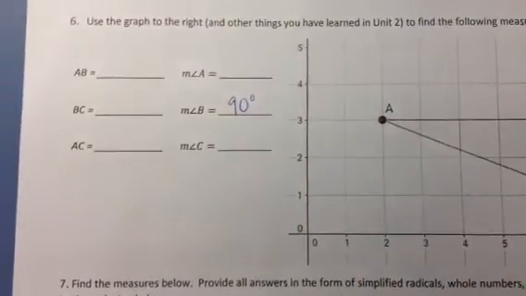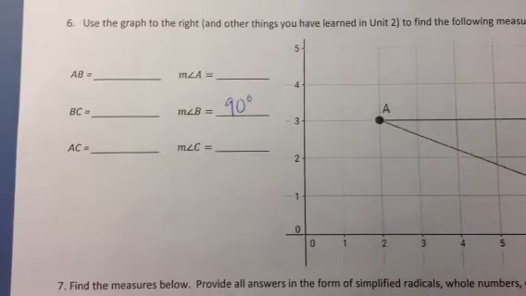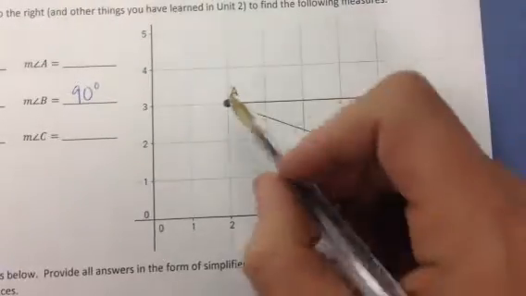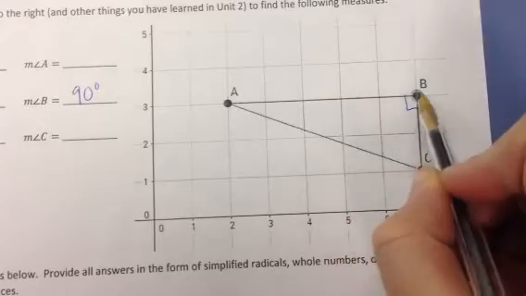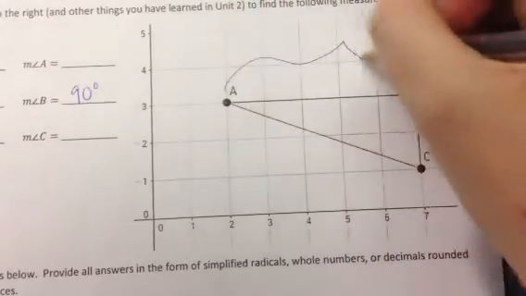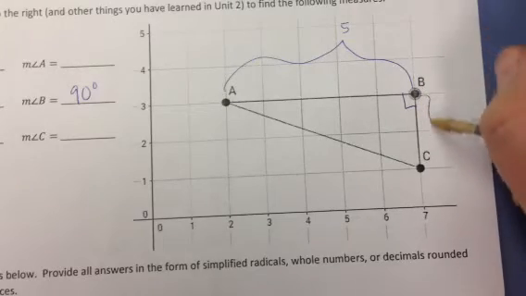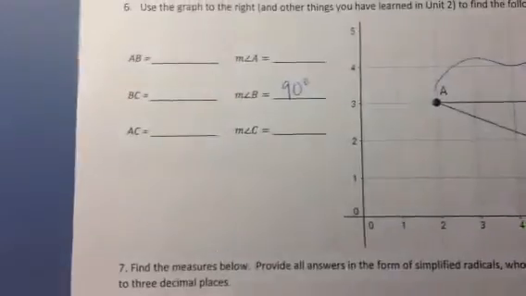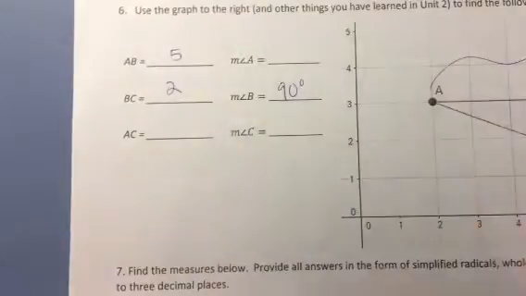All right, the next thing we also know is the length of AB and the length of BC. If I just count my way over from A to B, I'm going to move over 1, 2, 3, 4, 5 units. So segment AB is 5 units long. Segment BC is just 2 units long. I'm going down 2 units. So right away, we can fill in the length of AB and the length of BC.